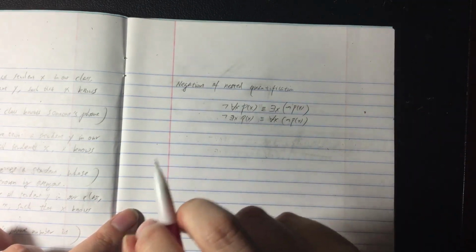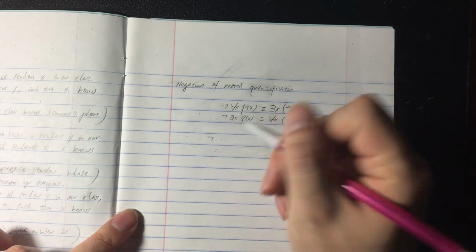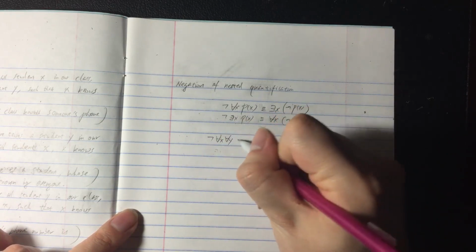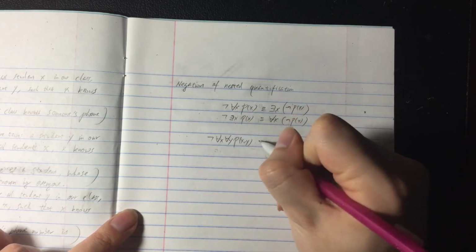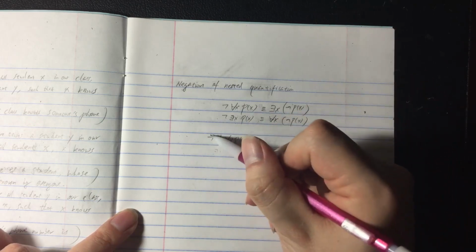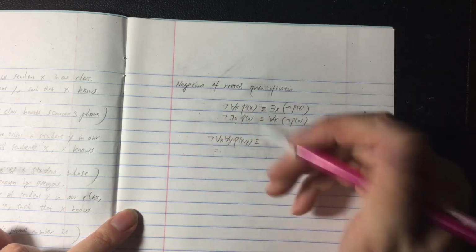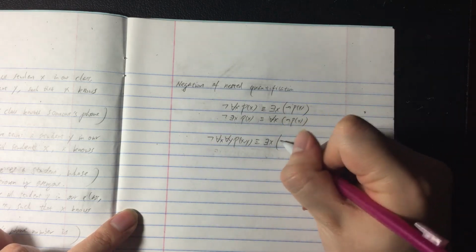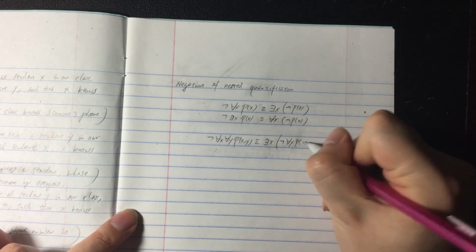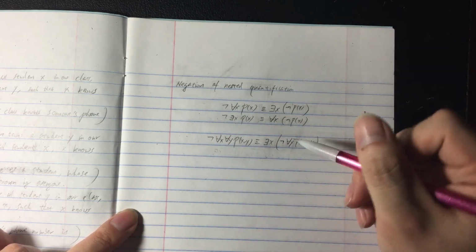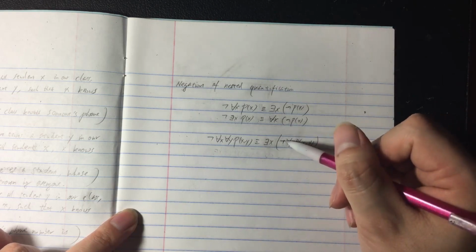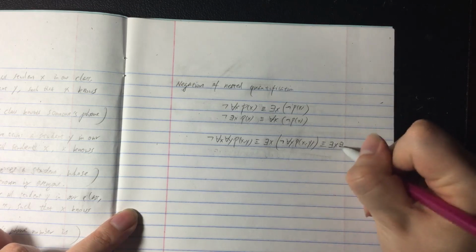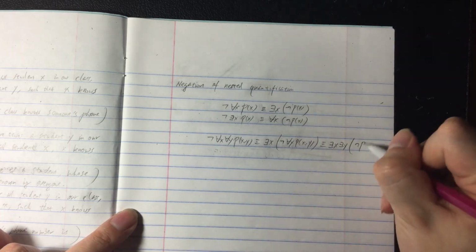And the same thing works for nested quantifiers. For example, how do we negate this statement? For all X, for all Y, P of X,Y. I can first of all bring negation into the first quantifier. It becomes there exists X such that the negation of for all Y, P of X,Y. Then I can bring negation inside again. It becomes there exists X, there exists a Y such that not P of X,Y.